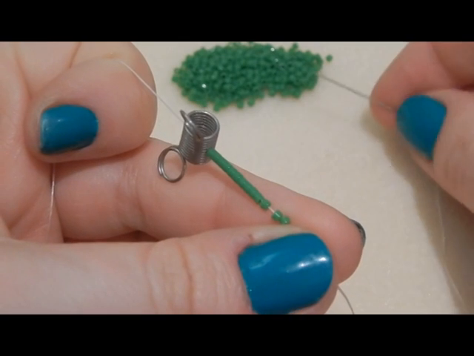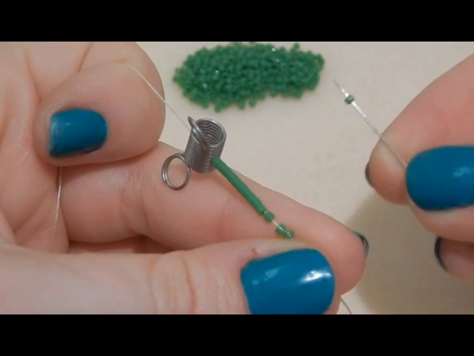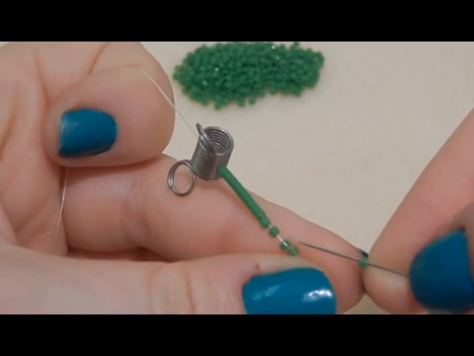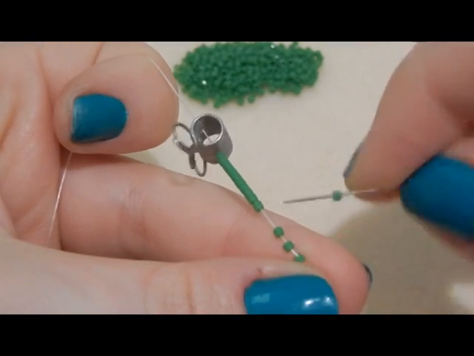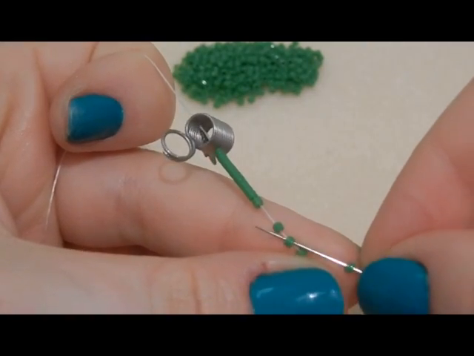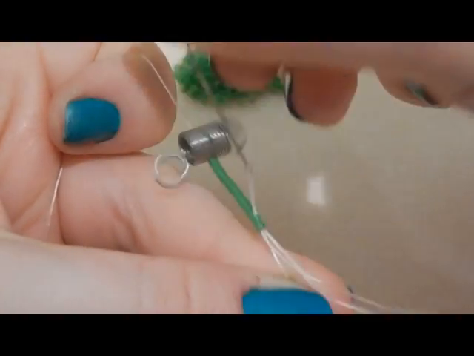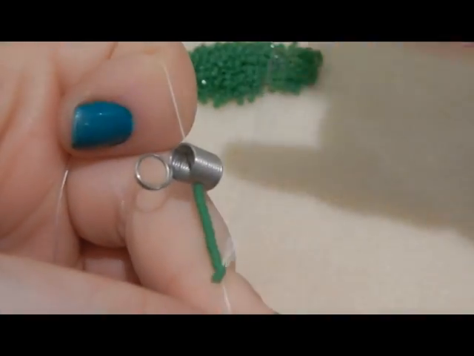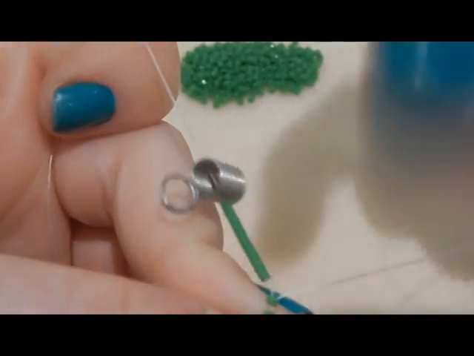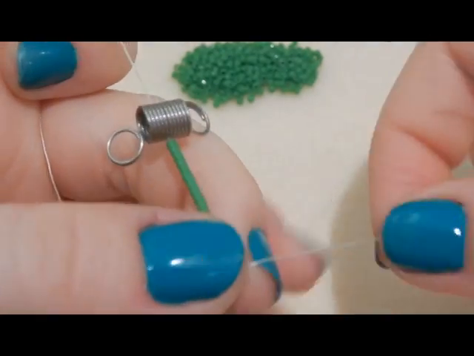And then I'm just going to pick up a bead. I'm going to skip that first bead, don't need him, and I'm going to go through that second bead. I think it's the first 2 rows that are the most confusing about peyote, but after that it's really easy, so stick with it.